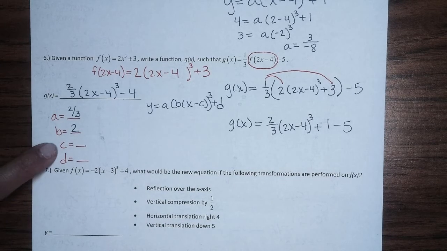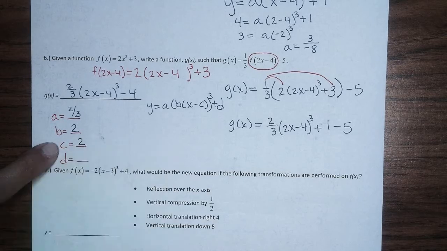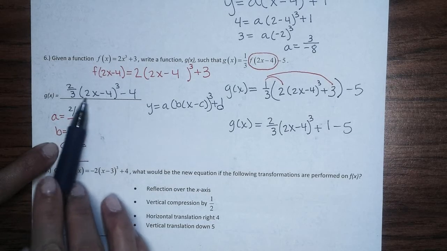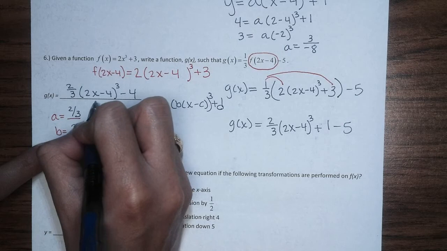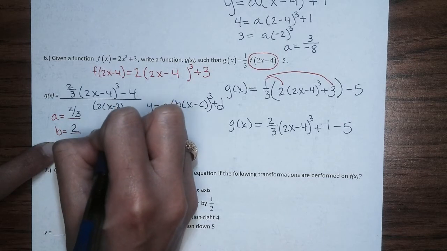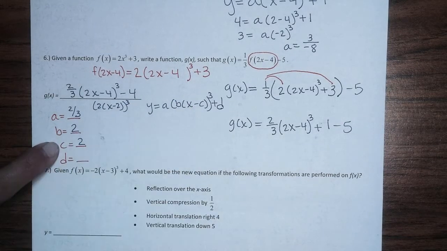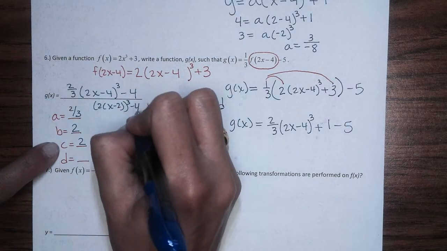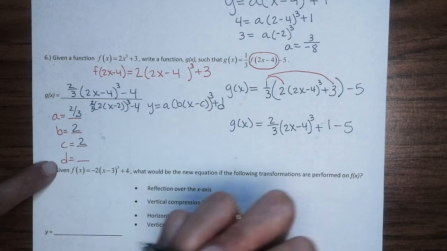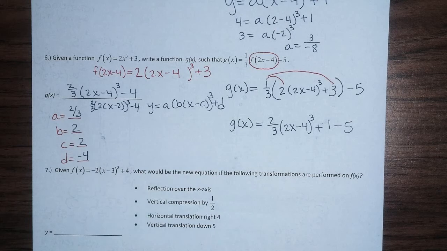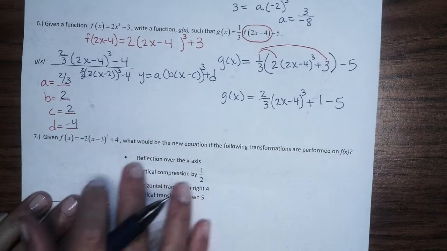Okay, you have to be very careful with the C value. That's where some kids mess up. The C value, it's going to be a 2 because you have to factor that out. We're going to have to write this as 2 parentheses, kind of like that, minus 4. And finally, D is minus 4. That's that one. And then you should probably finish this last one.